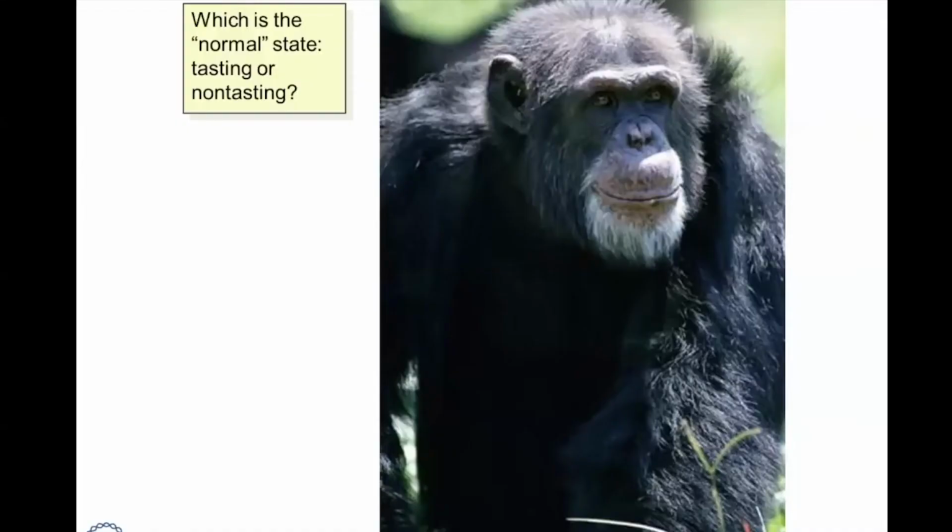All right, now let's solve the riddle. Which is the normal state, tasting or non-tasting? To solve this problem, we need to compare the sequence of the non-taster gene and taster gene with, let's say, a gorilla's taster gene and the chimpanzee's, those kinds of primates' taster gene sequences, and see which one is more consistent here. Therefore, it gives us a sense of which one is more original, more normal. Okay, I'm going to show you how to do this now.